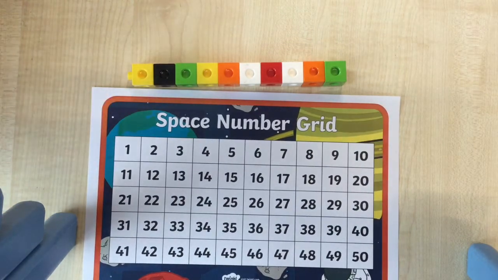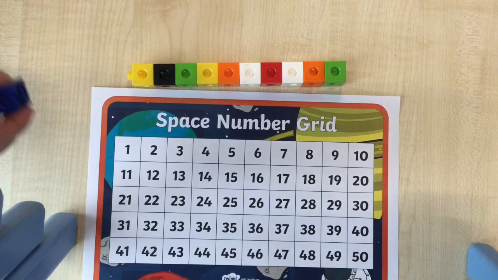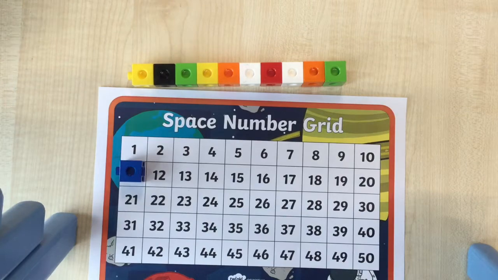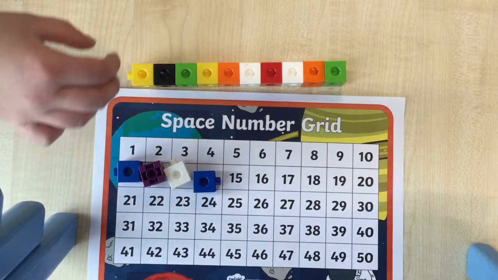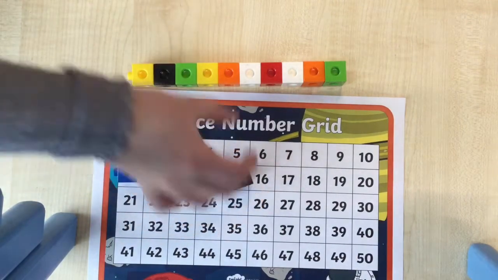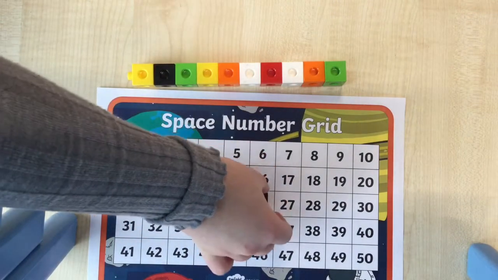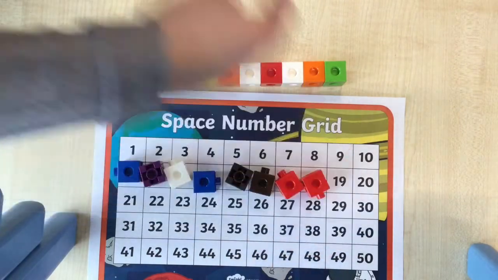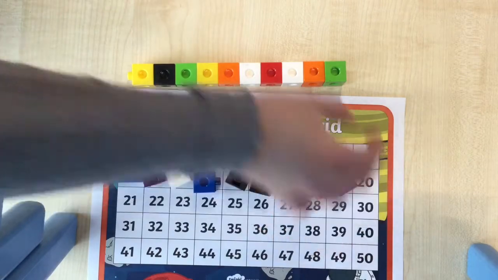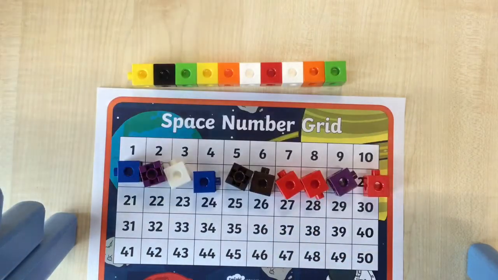Now we're going to count on from 10 using our ones, and you can do this with me. 11, 12, 13, 14, 15, 16, 17, 18, 19, 20.